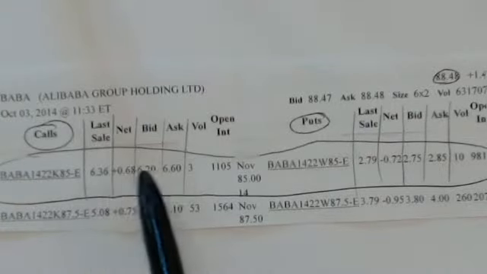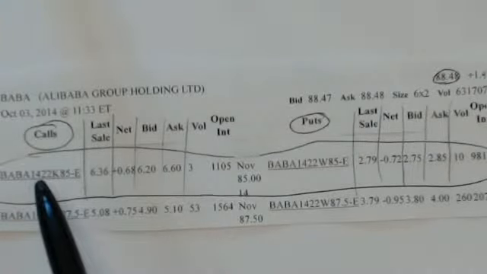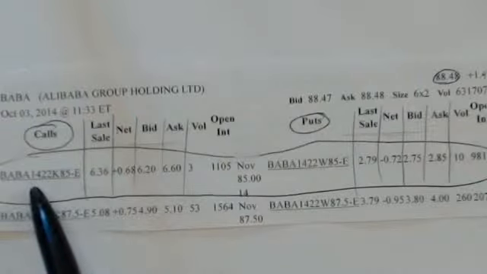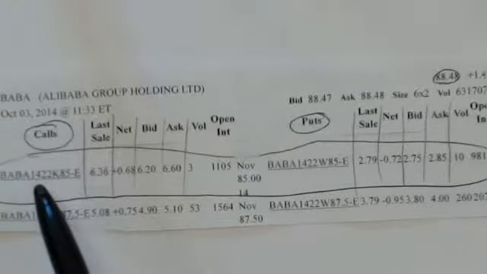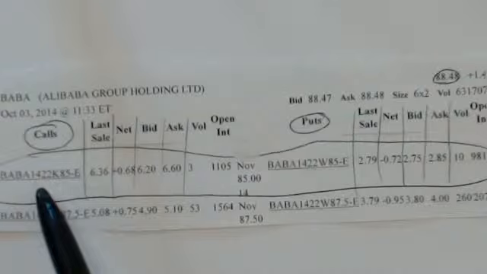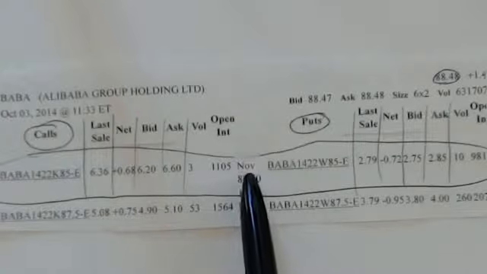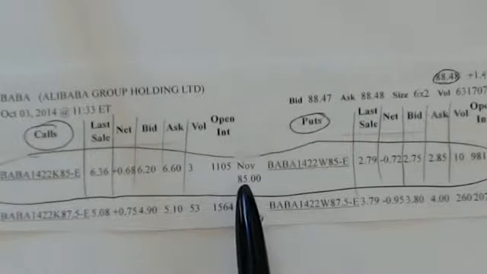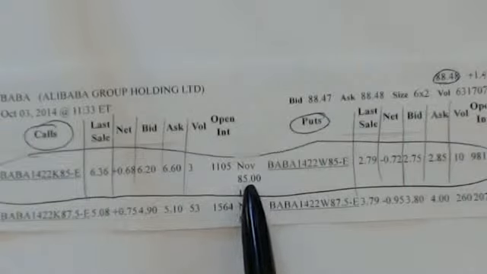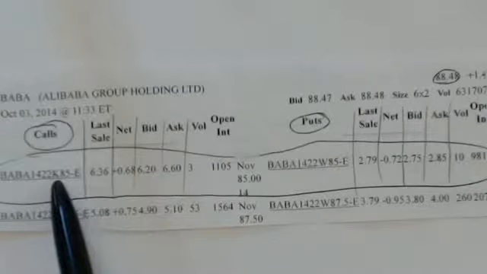Now here are the calls on the left, and here are the puts that are being quoted. On the left here, you see BABA, which stands for the underlying stock. The 14 means it's 2014. The 22 means the 22nd of the month is the last day that you can trade this contract. And what month is it? There are two ways to figure it out on this quote. One, right here, it says November, so November is the expiration. 85 is the strike.